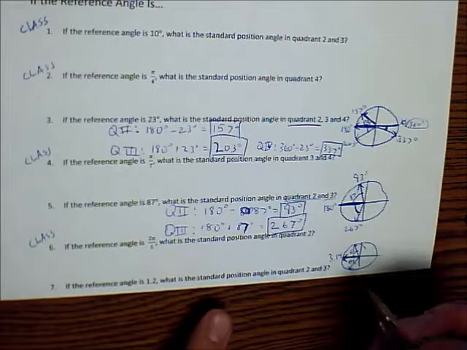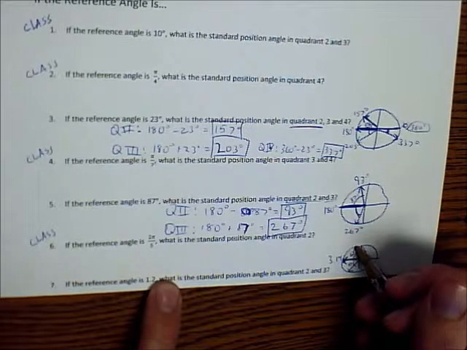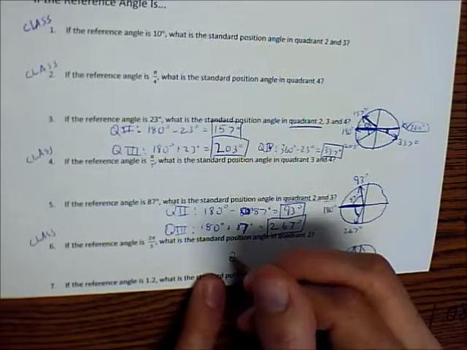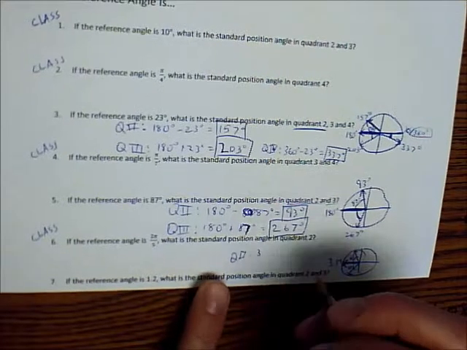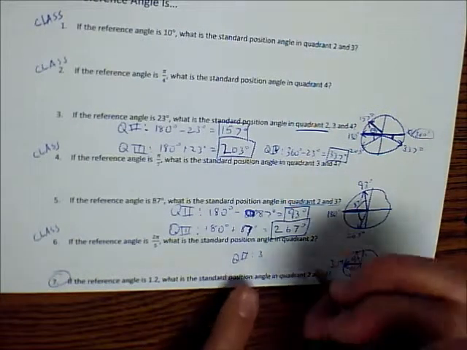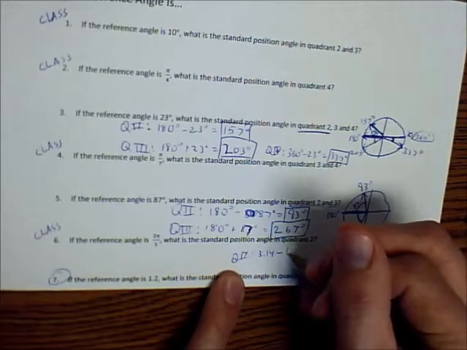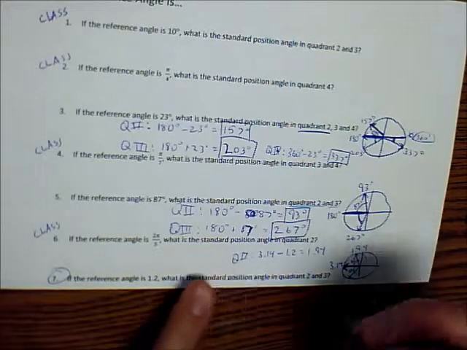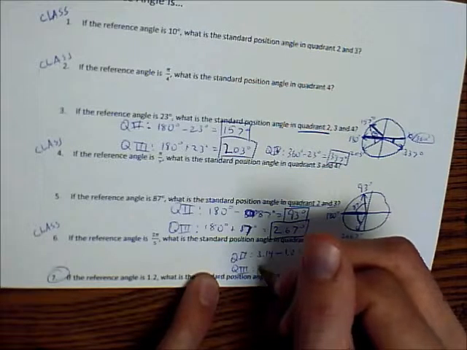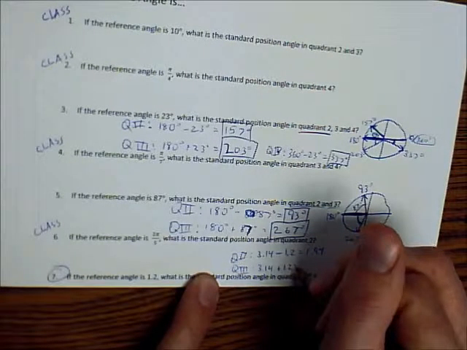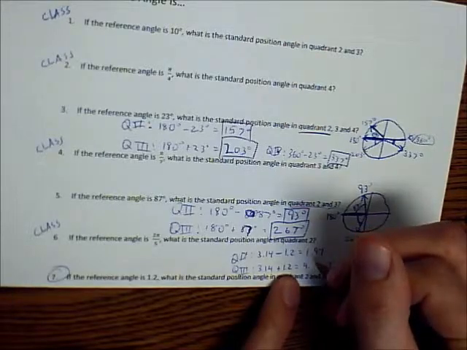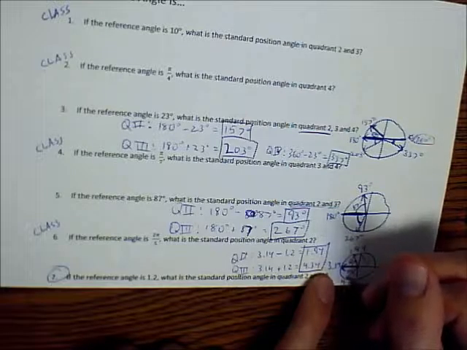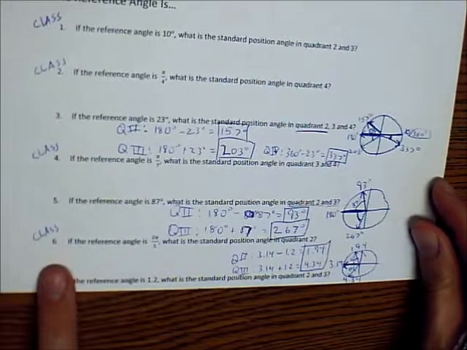So what are these two angles? For one of them I'm going to subtract 1.2. So for quadrant 2, again this is number 7, 3.14 minus 1.2 gives 1.94. That's here. And for quadrant 3, 3.14 plus 1.2, which is 4.34. That's this angle here. Make sure I got that on camera. Okay, cool.